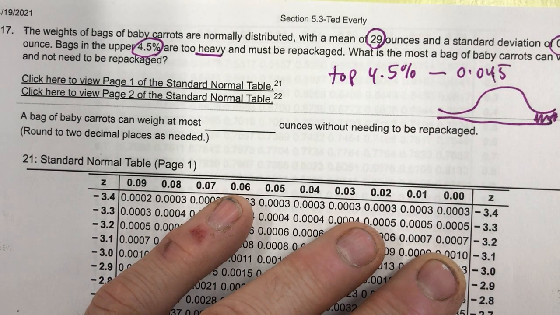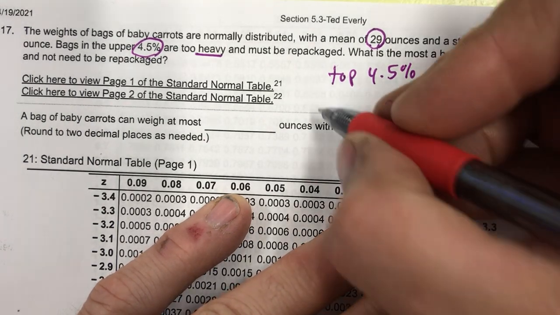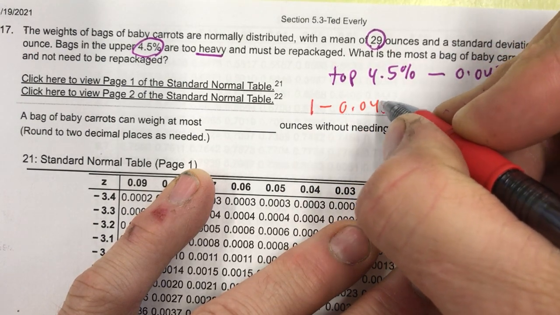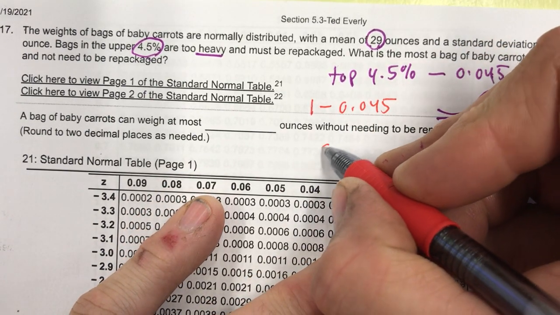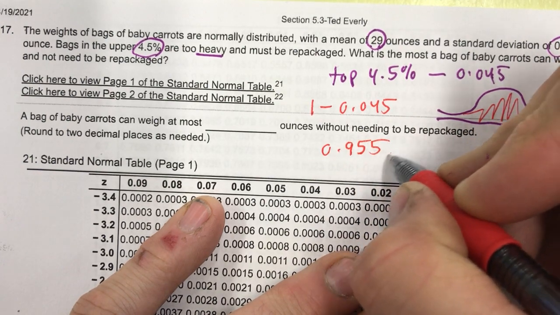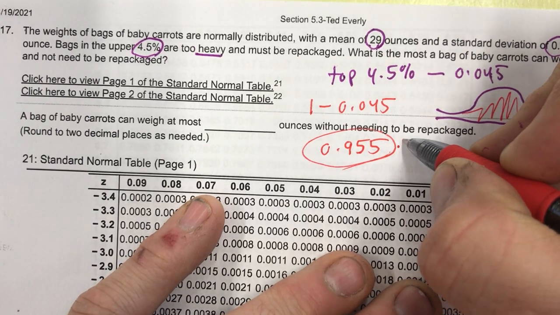Well, I'm going to have to do 1 minus this because our table goes to the left. So I need to do 1 minus 0.045, which comes up to 0.955. There it is. So that's my percent.